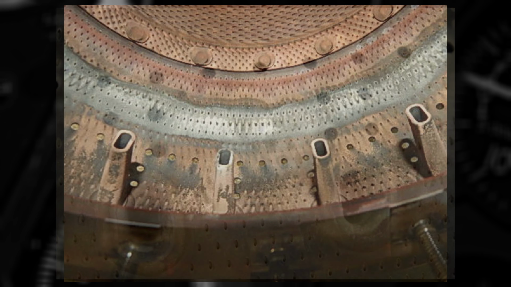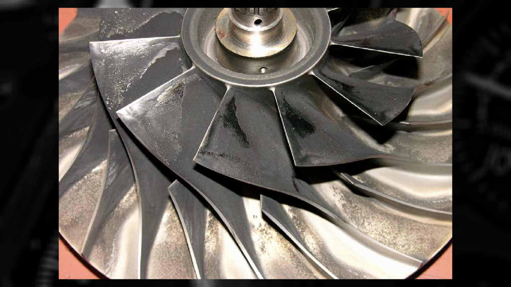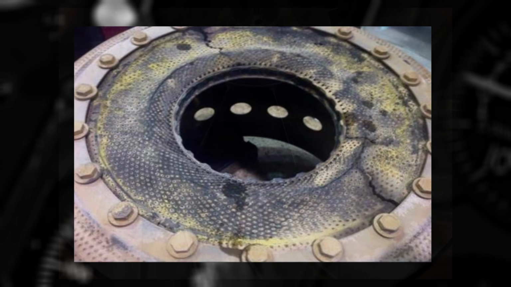Lost airflow and compression requires the gas generator to spin faster in order to produce the volume of combustion required to maintain the power turbine speed or torque setting desired by the pilot. Higher N1 requires additional fuel, which produces more heat, or T4.5.